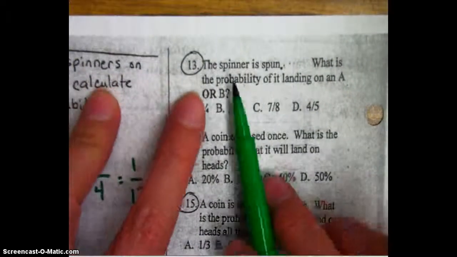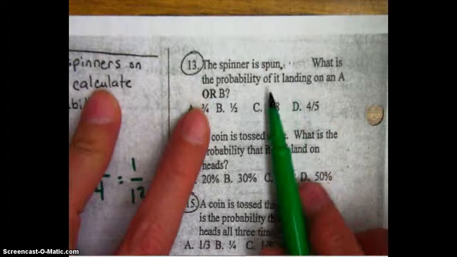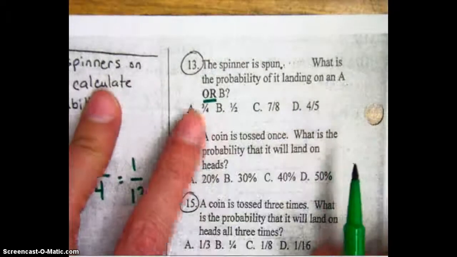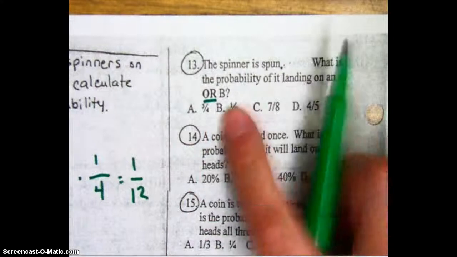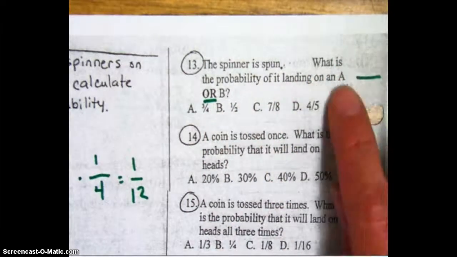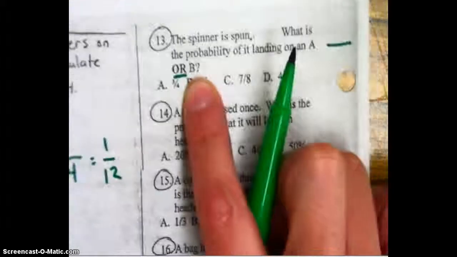Number 13, the spinner is spun. What is the probability of it landing on an A or a B? Here we're not spinning it twice, we're just spinning it once, and we're happy if it lands on either an A or a B. So there's just going to be one fraction. So we need to see how many A's and B's there are together.